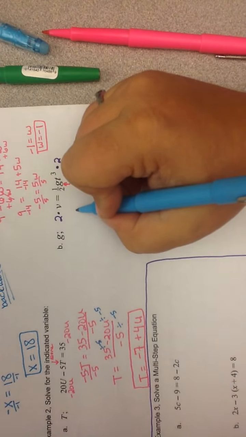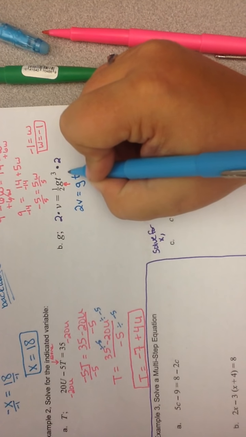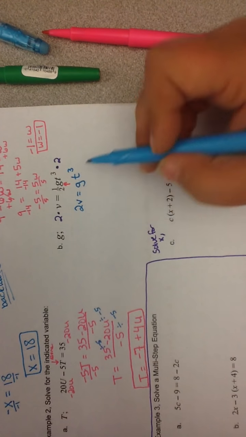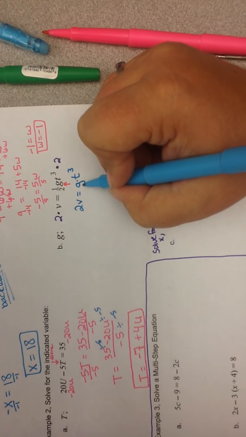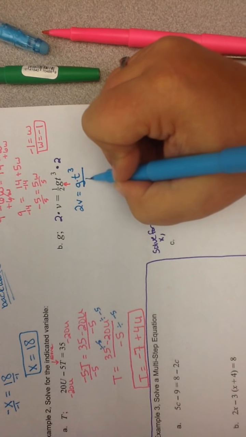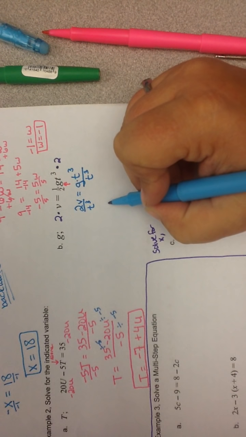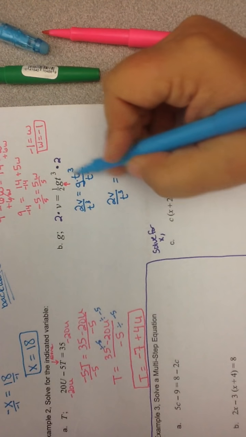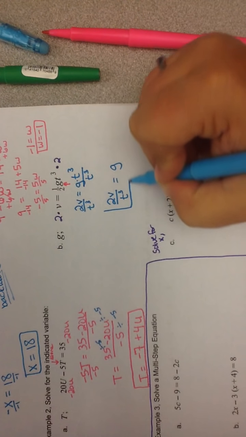So I end up with 2v equals g times t to the third. And remember, I still want g alone, so g right now is times t to the third. Notice there wasn't an operation there. That means it's multiplication. So in order to undo multiplication, I need to divide. So I have 2v divided by t to the third, and that will equal, those two will cancel, just g. Okay, so g is alone, and I am done.